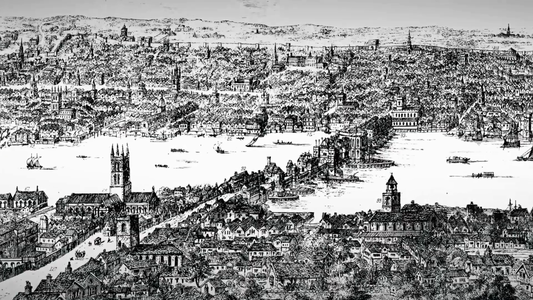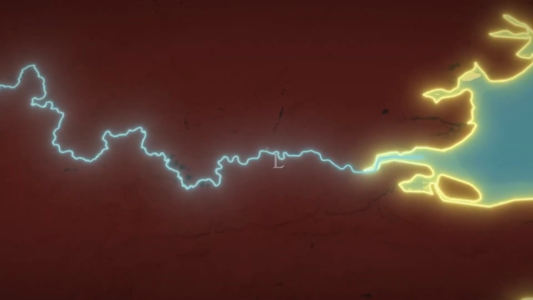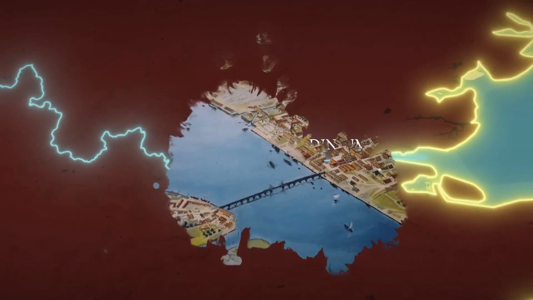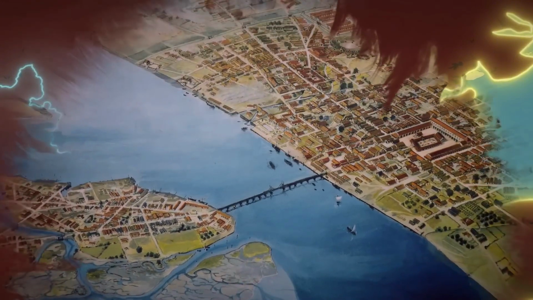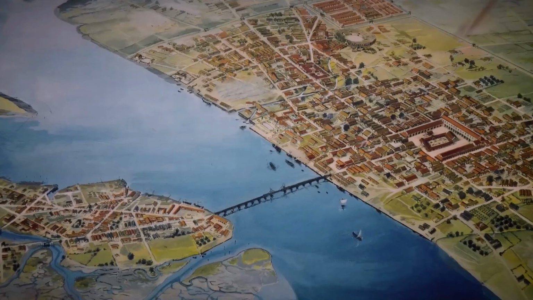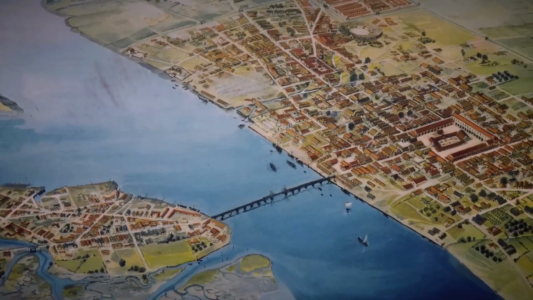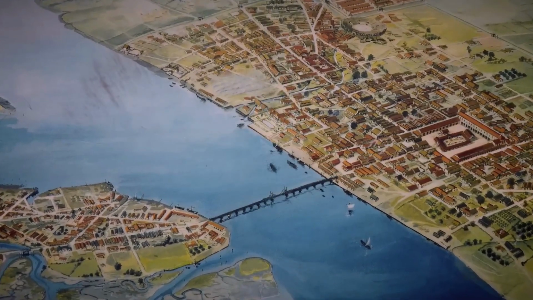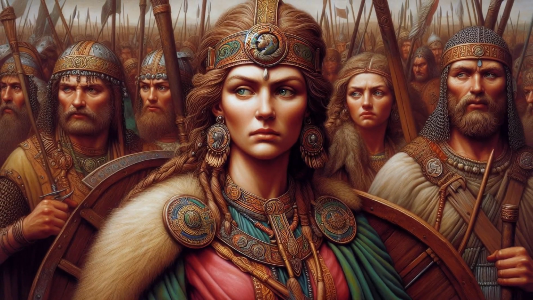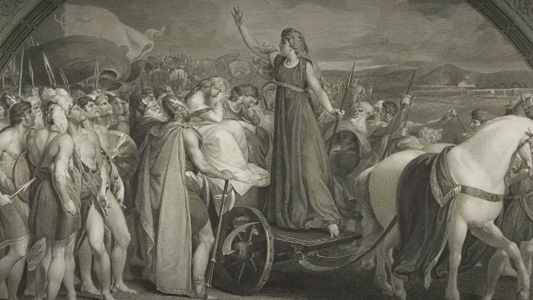The story of London began in 43 AD when the Romans invaded Britain and established Londinium on the banks of the River Thames. The site was strategic, offering a natural port and easy access to the rest of Britain. A bridge was built, allowing trade and commerce to flourish. However, London's early days were turbulent. By 60 AD, Queen Boudica of the Iceni tribe led a rebellion against the Romans, burning Londinium to the ground.